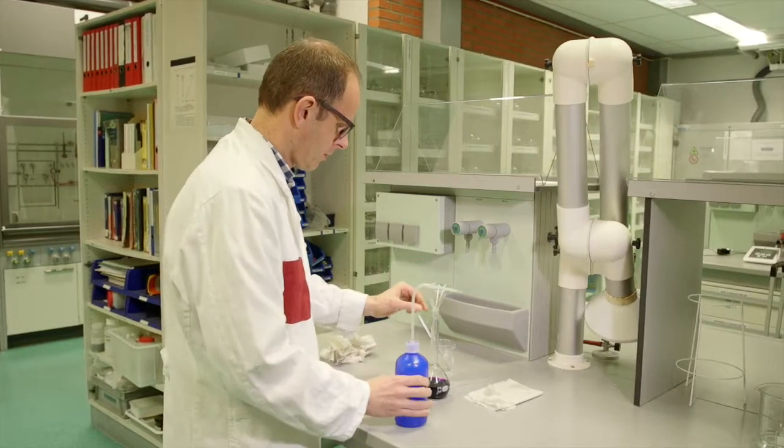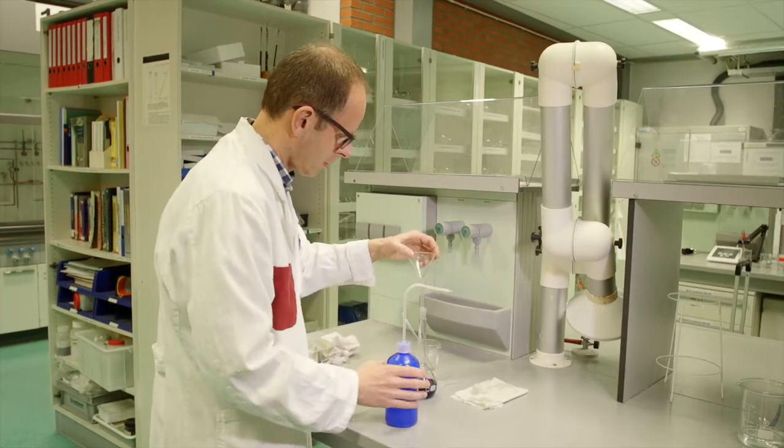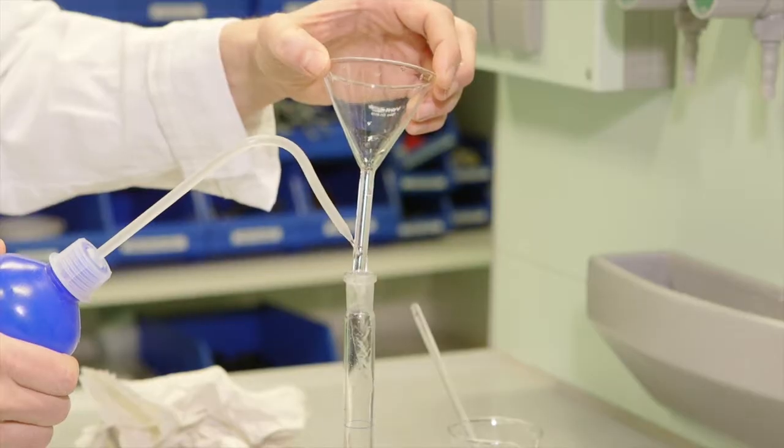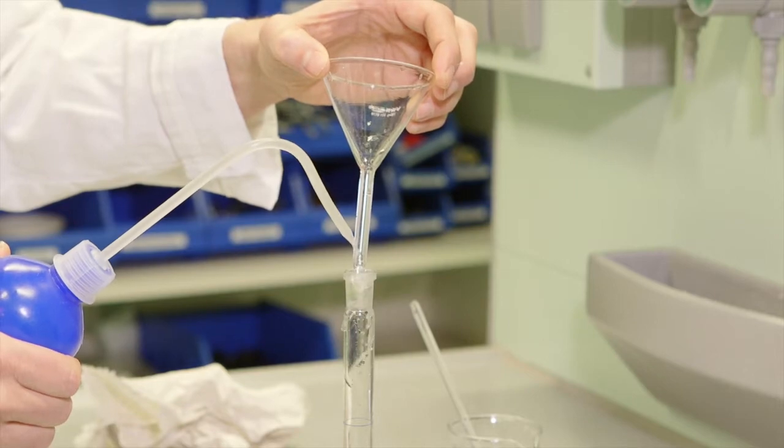The funnel is removed and the neck of the flask is rinsed with demi-water. Ensure that the tip of the squeezy bottle does not touch the measuring flask. The measuring flask is filled with demi-water to approximately 1 centimetre below the line.